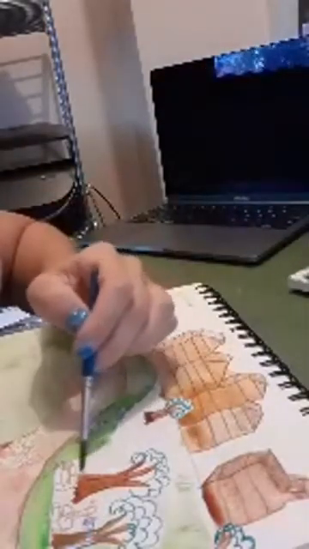And as I'm going, I can also use my paper towel to dab away extra liquid so that when I change colors, it's not too messy.